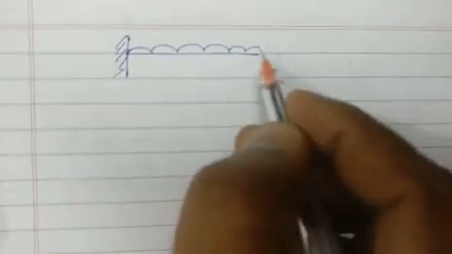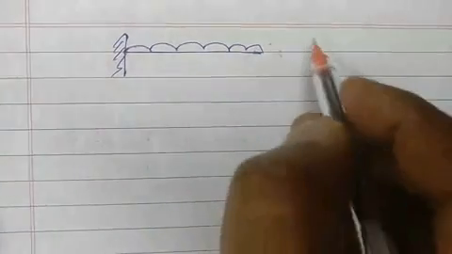Coming to the next problem. Cantilever with UDL.